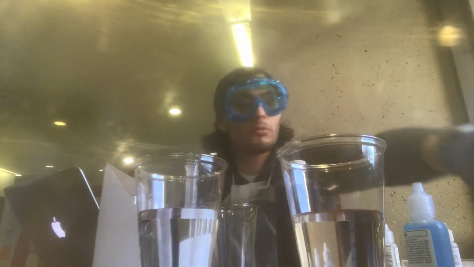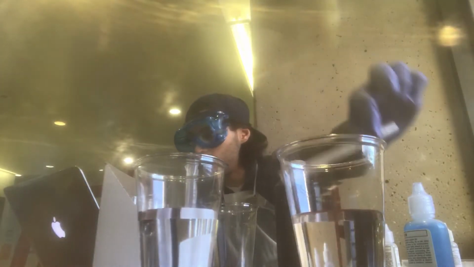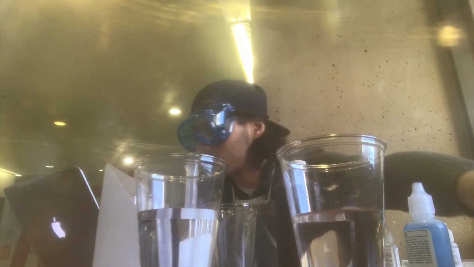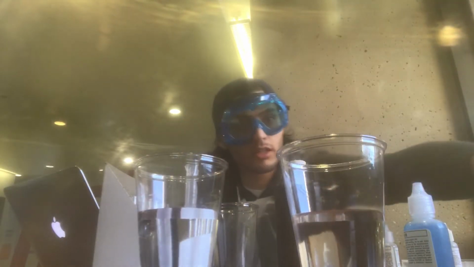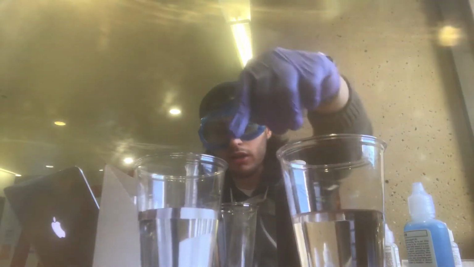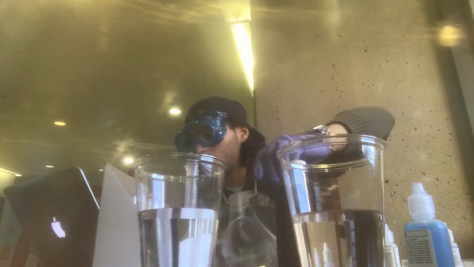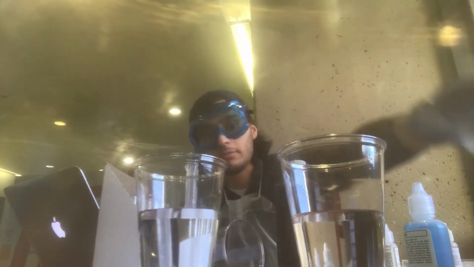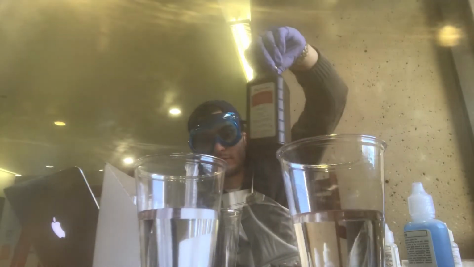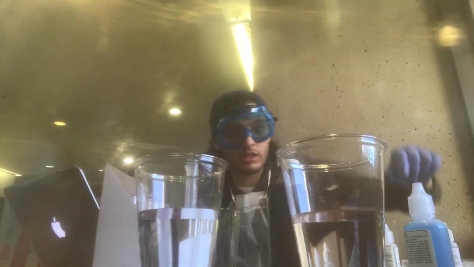We've got the thermometer. We've got the plastic pipettes, plastic cups right here, and we also have the medicine cup, hydrogen peroxide, and then we've got the copper sulfate.